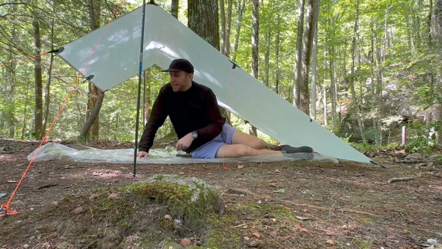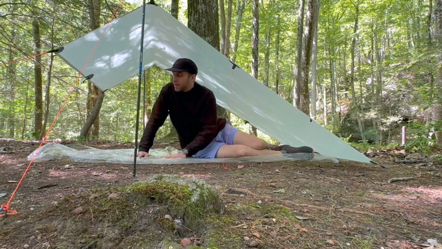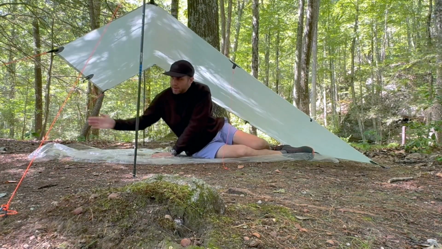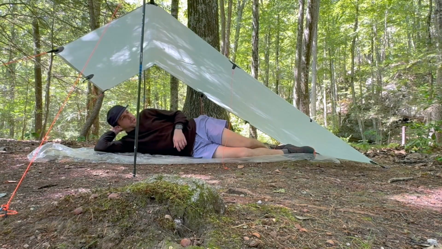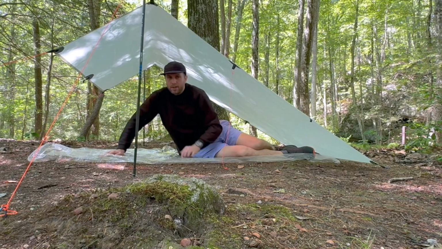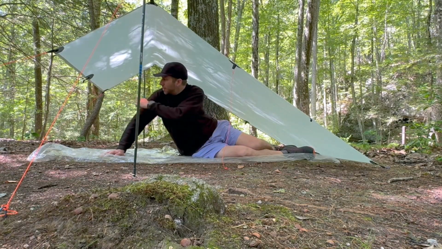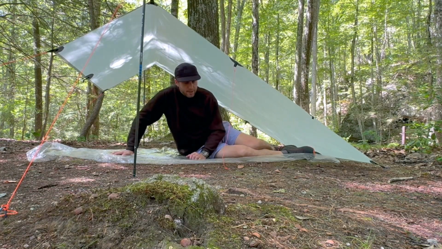So again, if I needed to, I can pull this awning out a lot more and have a little bit more protection. I can use my surroundings to tie off on that as well. Overall, I have a good amount of protection and I get a really nice view from all three sides. This is a pitch that I'll use more in mild conditions.